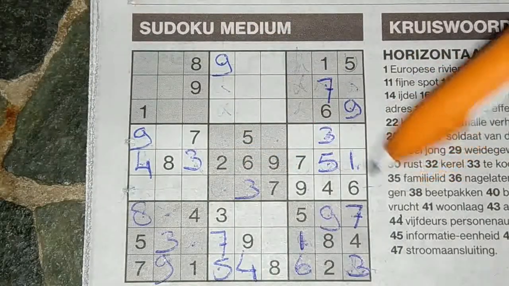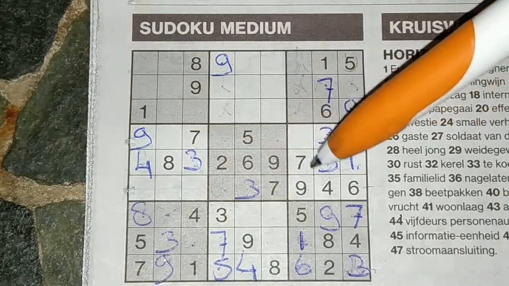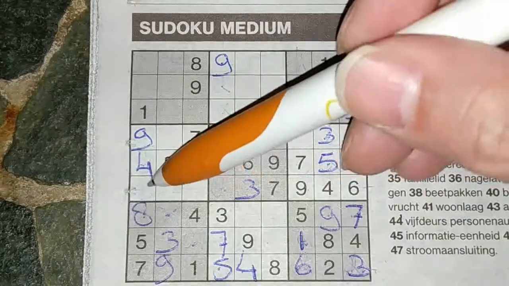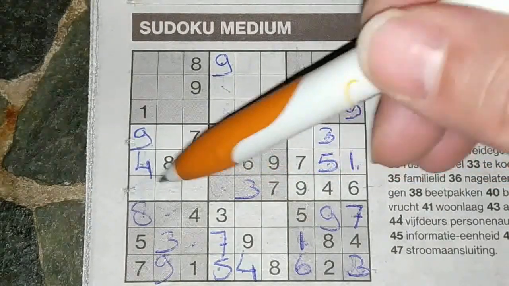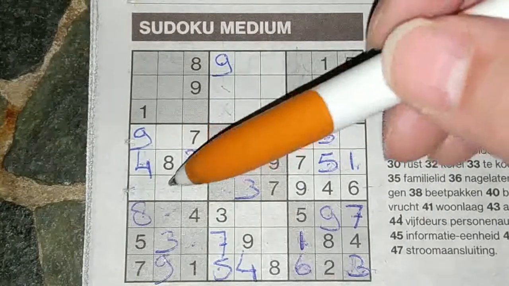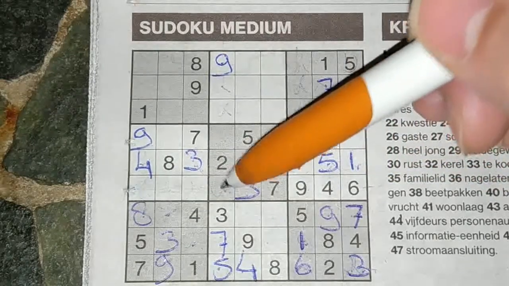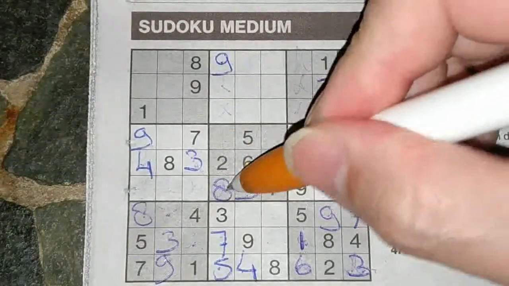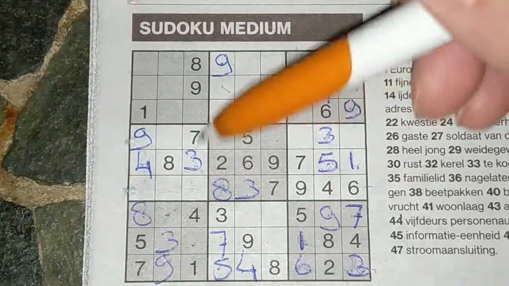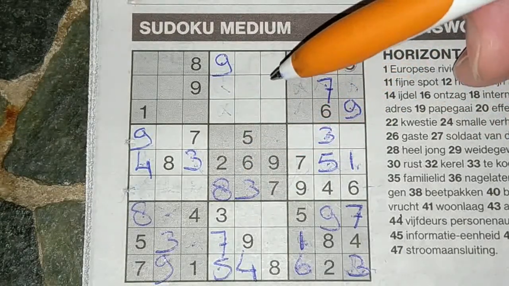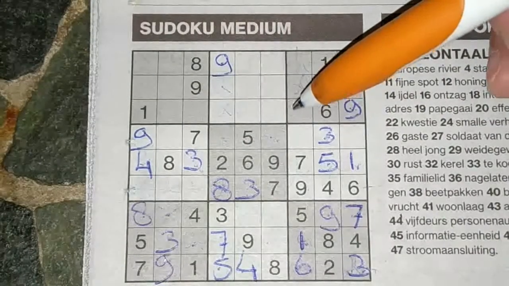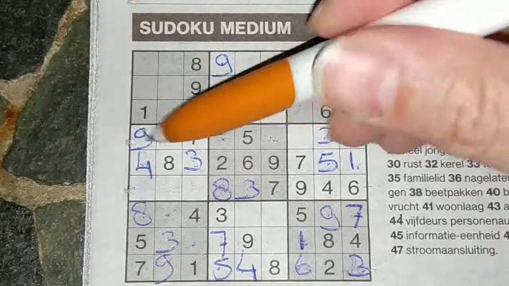I need to wait. But if I look to the 8 in this row, 4 missing numbers: 1, 2, 3, 4. One of the missing numbers is an 8. I see here an 8, so no 8 in these 3 boxes. So the 8 should be here in this row. So now we have 2 missing numbers in this big square for the numbers 1 and 4. I cannot fill this yet. 1 and 4.